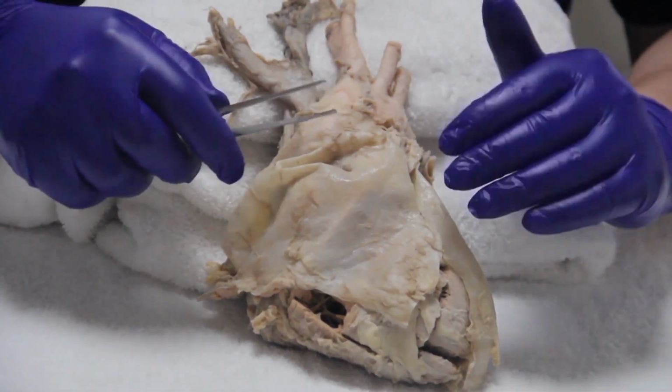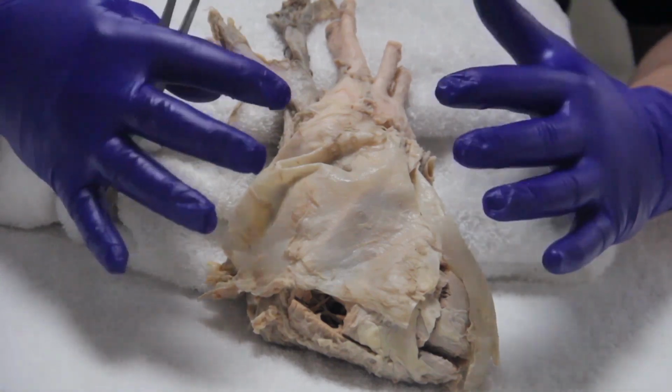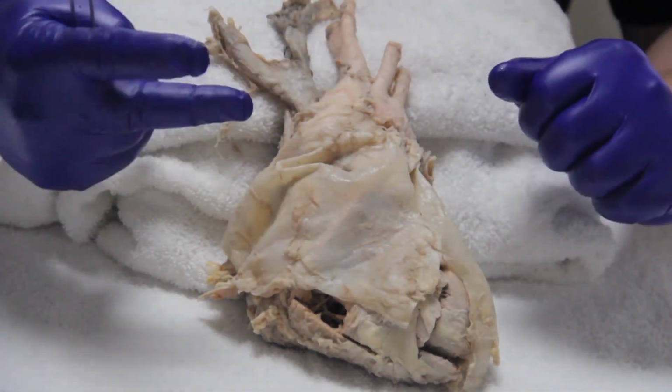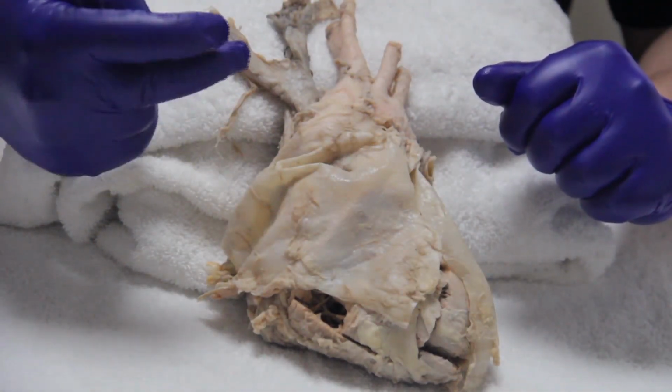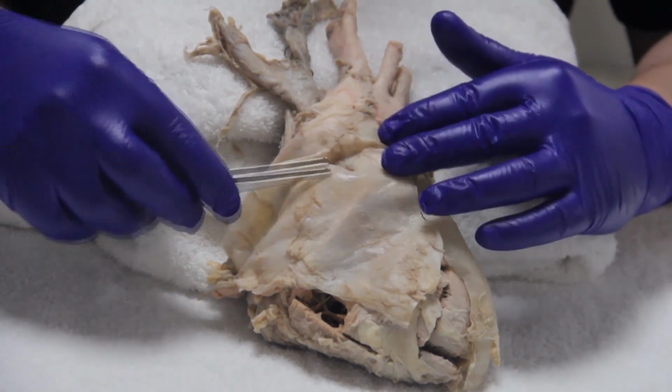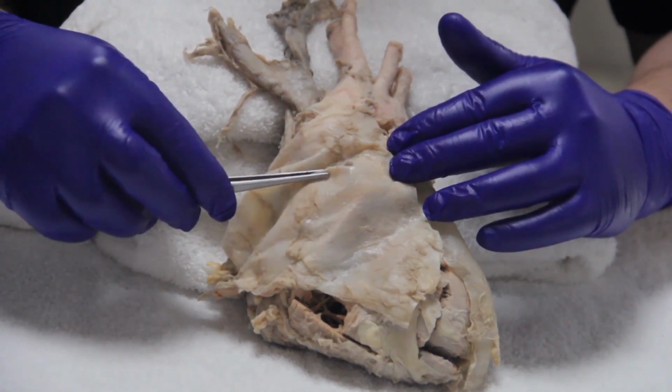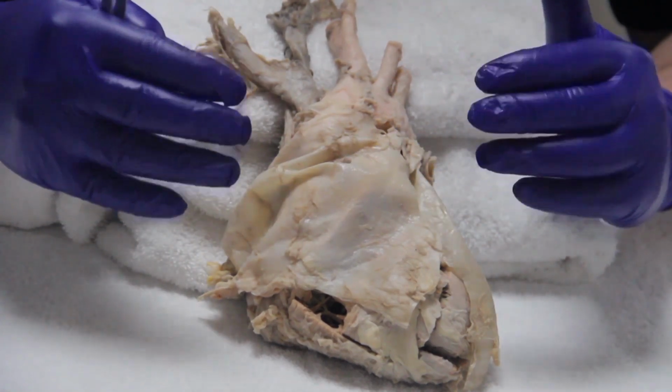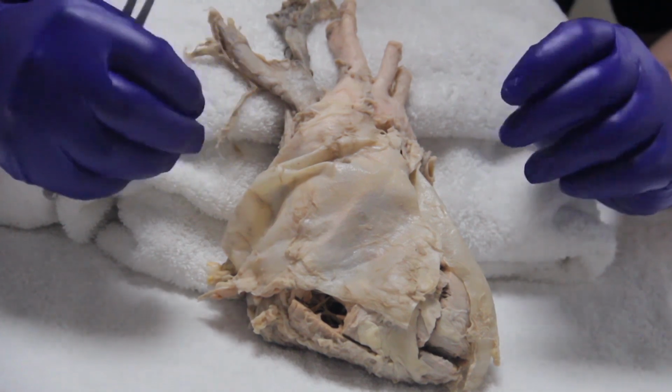Pericardium is basically a pericardial sac. It covers the heart, and it's composed of two layers: fibrous pericardium and serous pericardium. Now, the outer layer here is the fibrous pericardium. It is really tough, composed of collagen fibers.